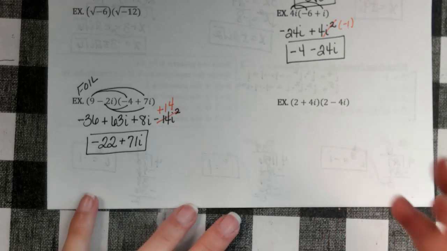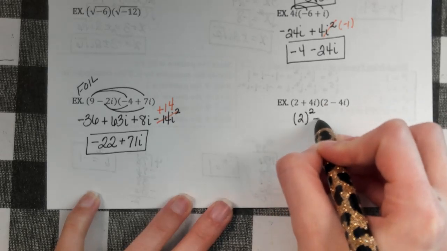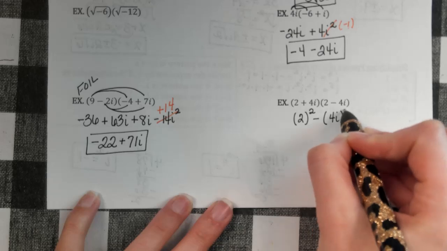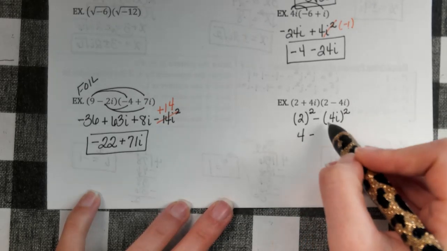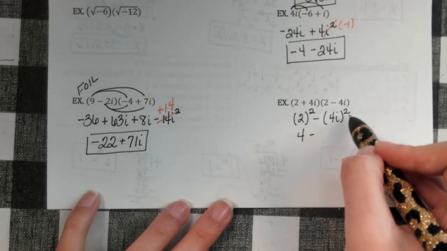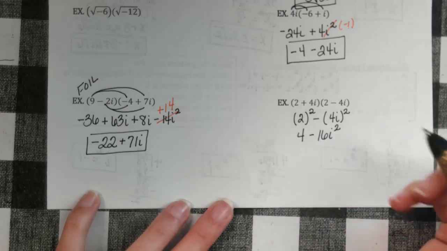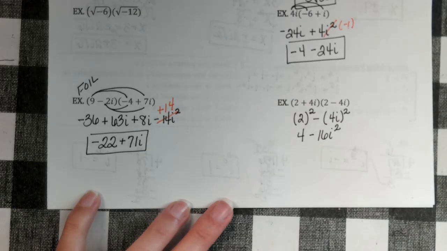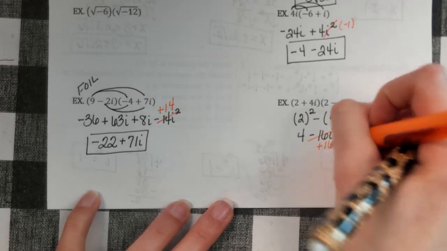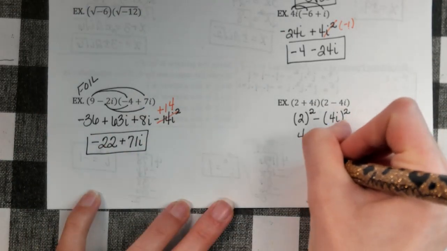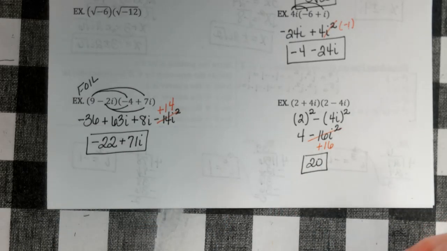Okay? So if you do your conjugate formula, your first term is 2 squared minus your second term is 4i squared. Okay, so 2 squared is 4 minus 4i as a whole being squared is 4i times 4i, which gives you 16i squared. And then a negative 16i squared turns to plus 16. 4 plus 16 is 20. If you FOILed it, you should have gotten the same thing.